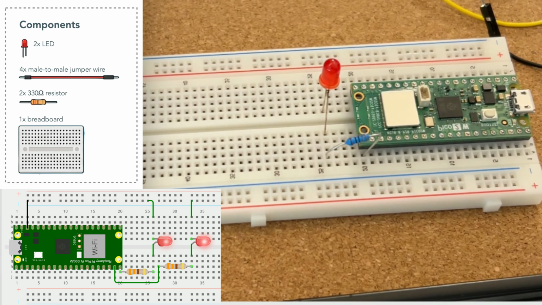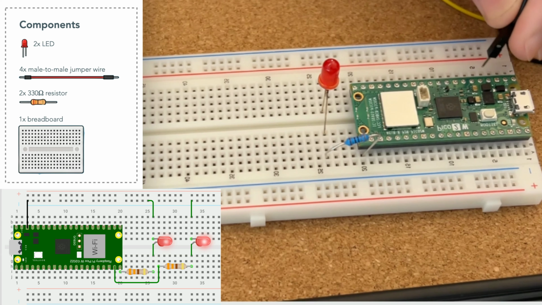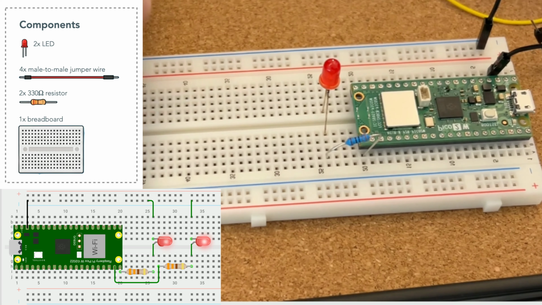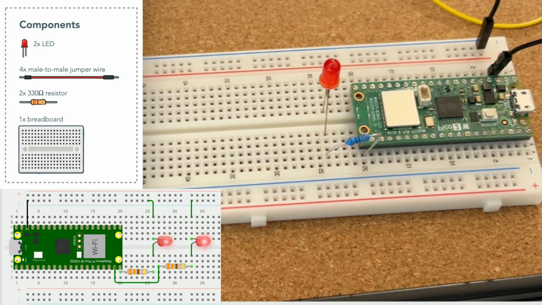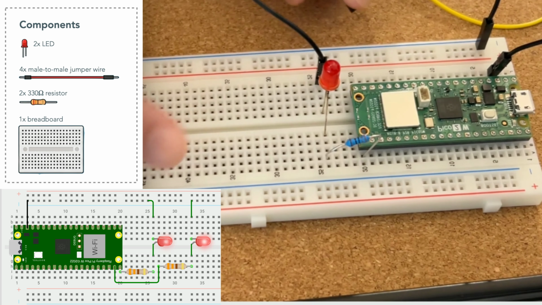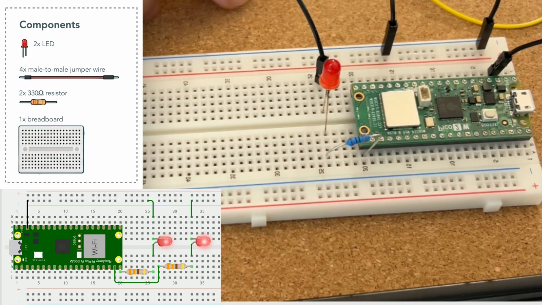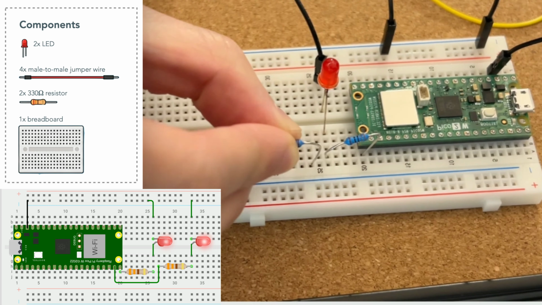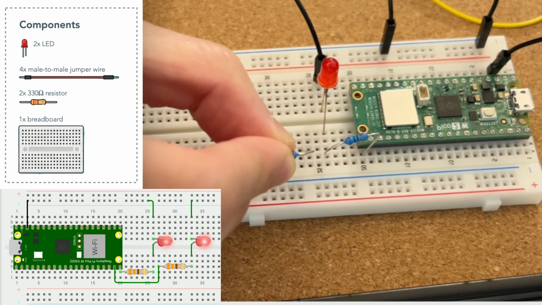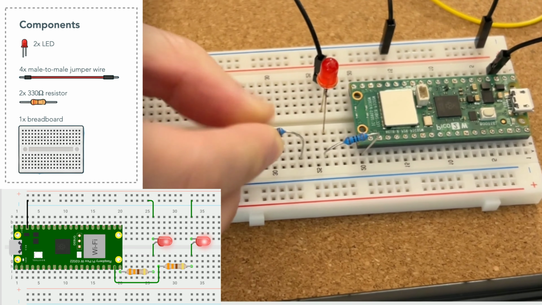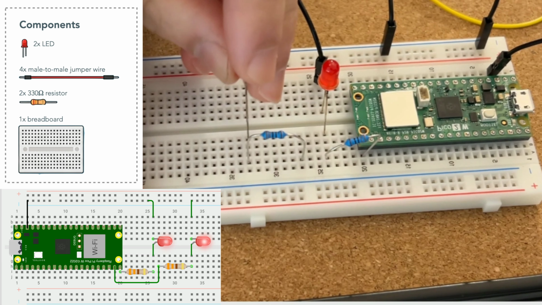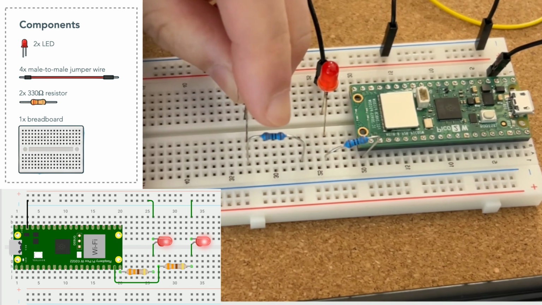I will connect the ground to the power rail, and I will connect this LED to ground, and now I'll connect my other LED, or I'll connect the other resistor first. Give it a little bit more space here. Something like that. It's not exactly like the simulation, but this one.